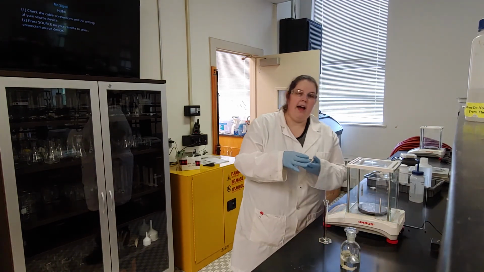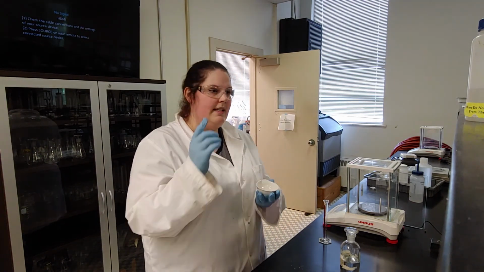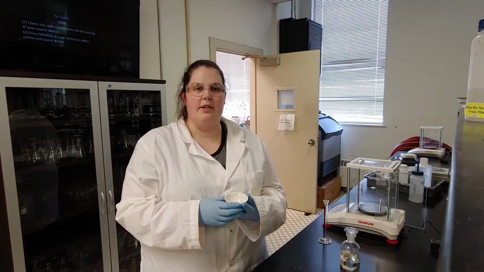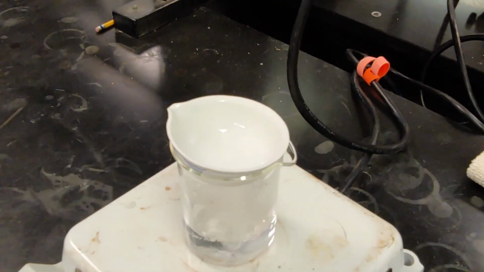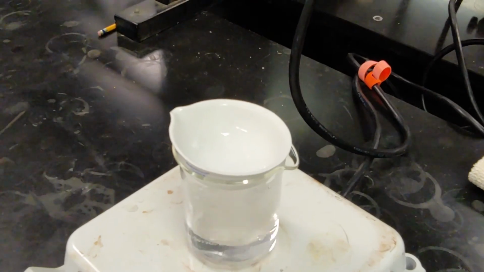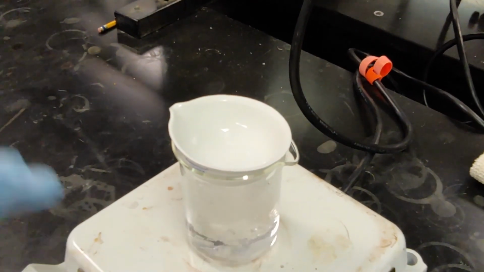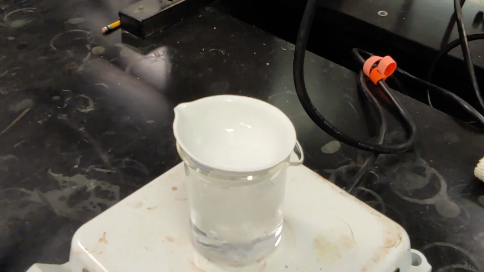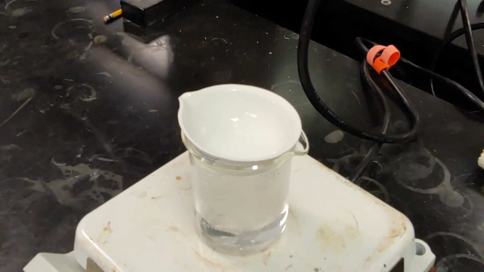Alright, so now I have my evaporating dish full of my KCl solution, and I'm going to take it over to my double boiler setup. I'm going to put my evaporating dish full of KCl solution on top of a boiling beaker of water. This creates a double boiler, which will have the effect of evaporating off all the water from the KCl solution, leaving behind just the salt.